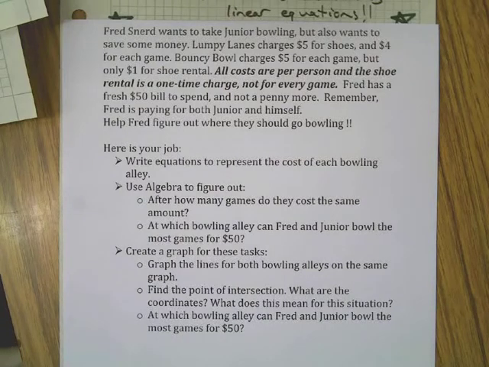And finally, on the graph, can you tell which bowling alley they can bowl the most games at for $50? So what I'd want you to do in a perfect world is pause the video now so you can have the problem looking at you. Go ahead and do your work and then play it, and we'll compare notes, and hopefully we come up with the same thing. All right? Go for it.